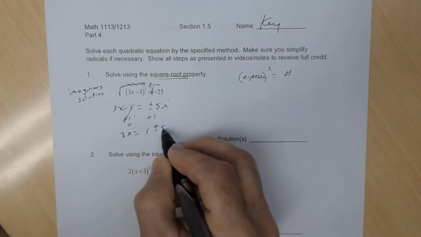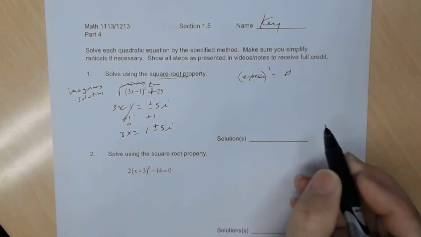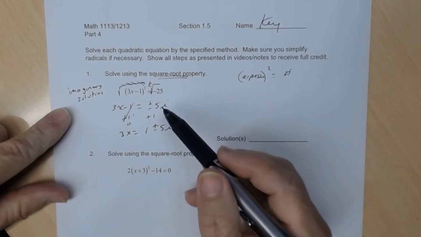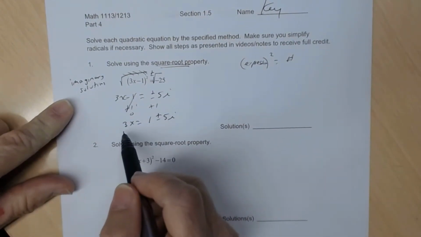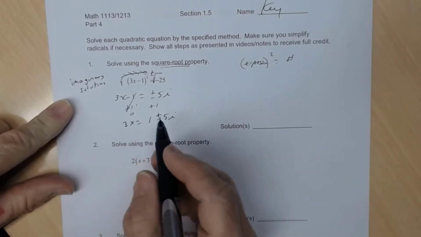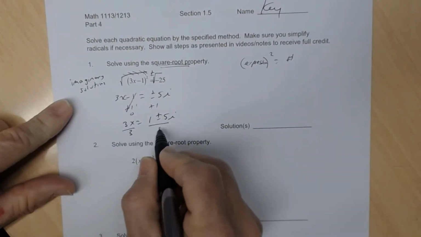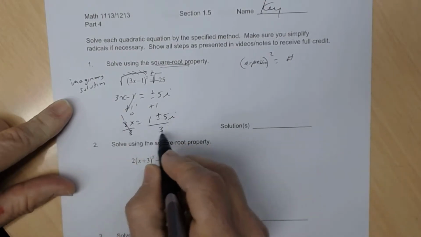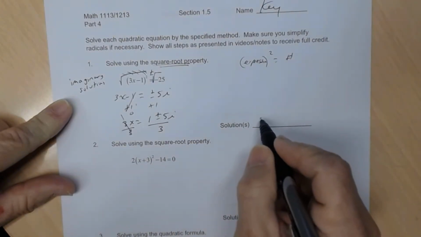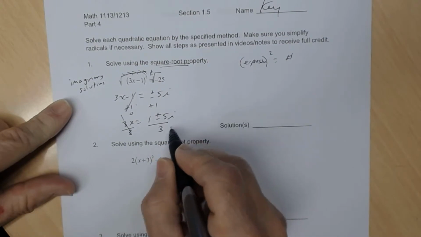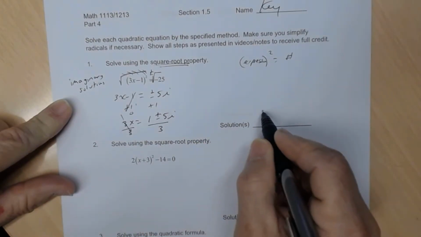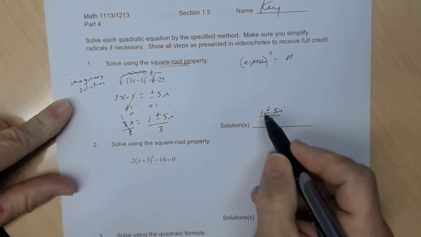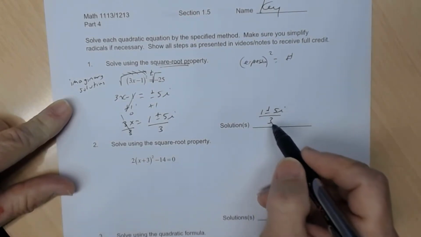All right, now since you're just dealing with imaginary solutions, all you need to do is divide both sides by 3, just like this. And then 3 divided by 3 is 1. 1 times x is x, and so that's your solution. So x would equal 1 plus or minus 5i divided by 3.